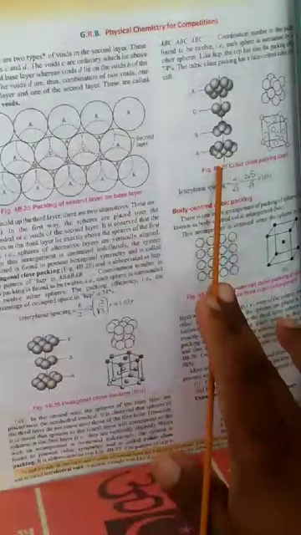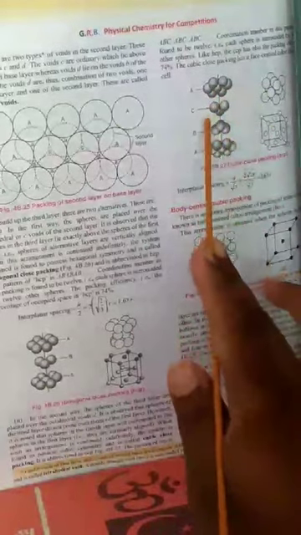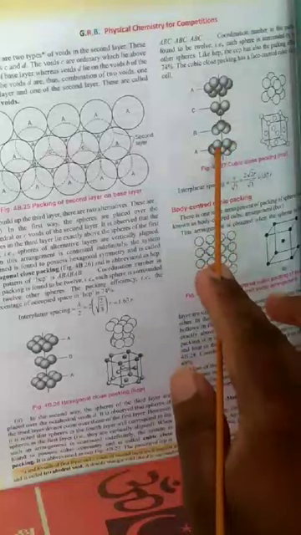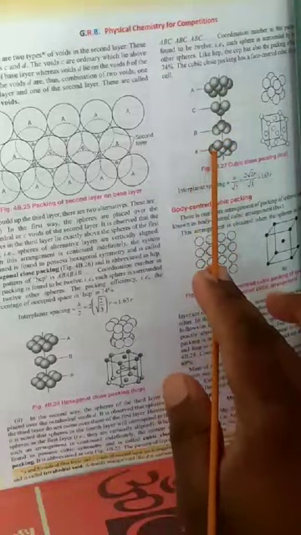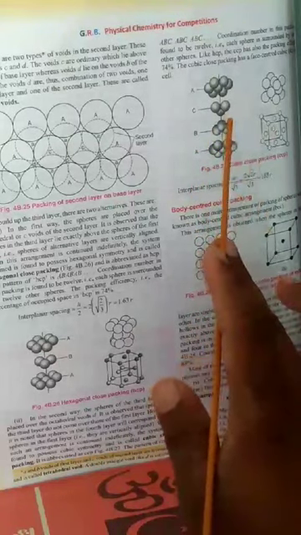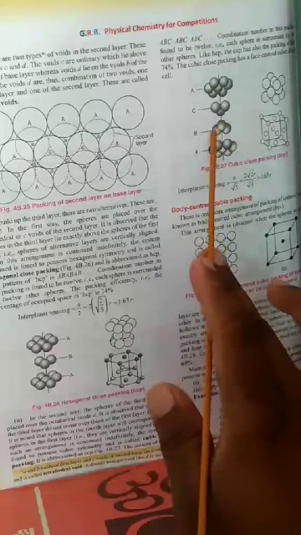Now we shall move on to cubic close packing in 3 dimensions. If the octahedral void is covered by the sphere of the third layer, then this type of arrangement is called cubic close packing in 3 dimensions.